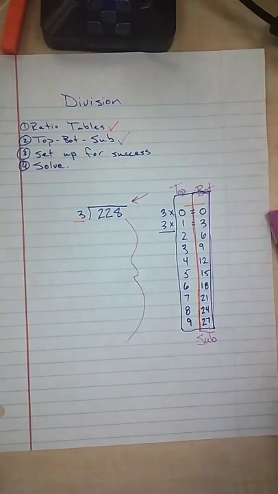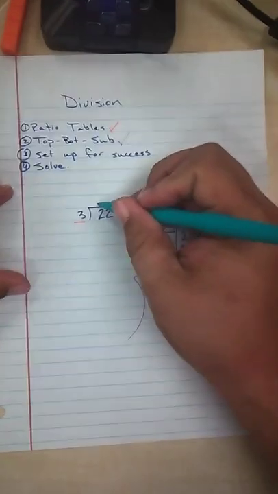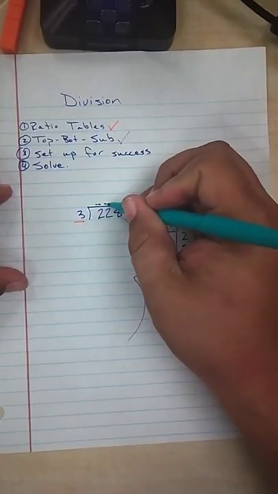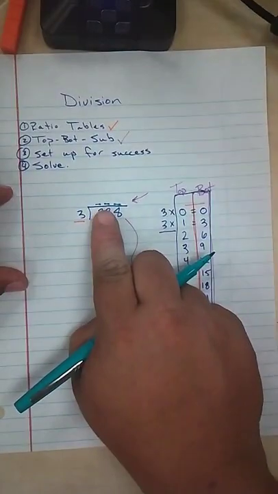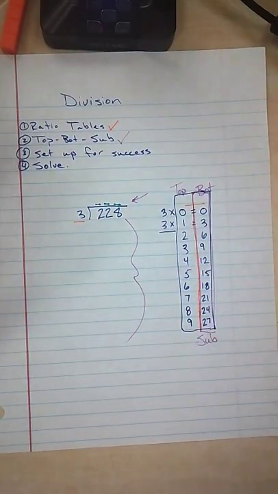Now, last thing we need to do to set ourselves up for success is to go ahead and I ask the students to draw a dash mark above each number in the dividend so they know how many digits should be in their quotient for their answer before they even begin.